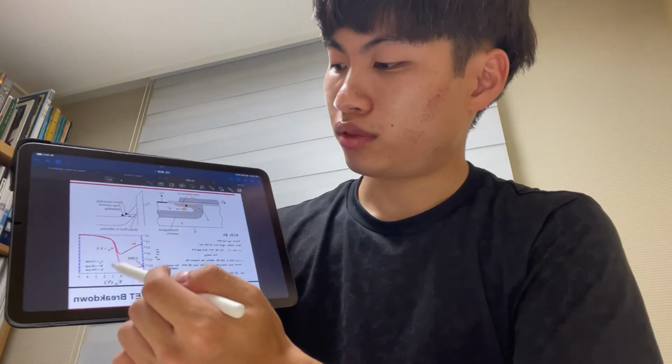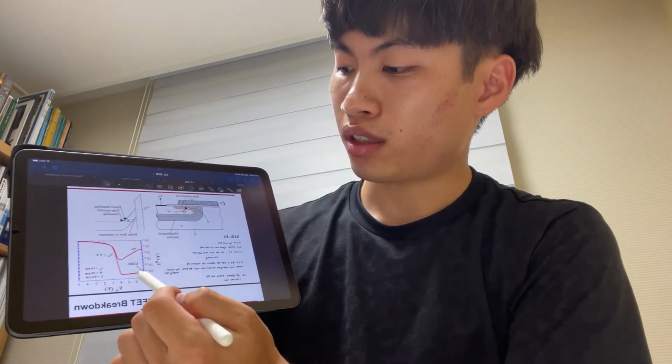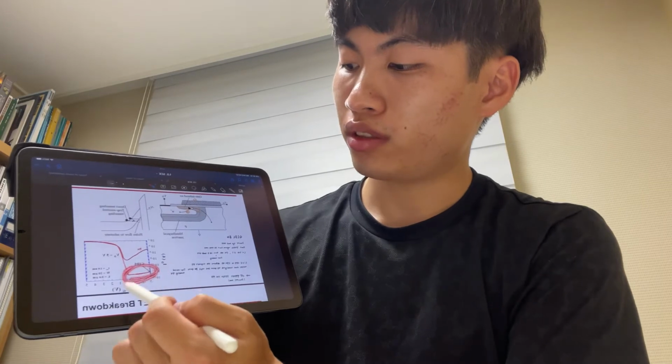Because of direct tunneling and trap-assisted tunneling, in the off state there will be some leakage current when only the drain is applied some voltage. So this graph shows what the GIDL effect is, and when off current, there will be a leakage current.